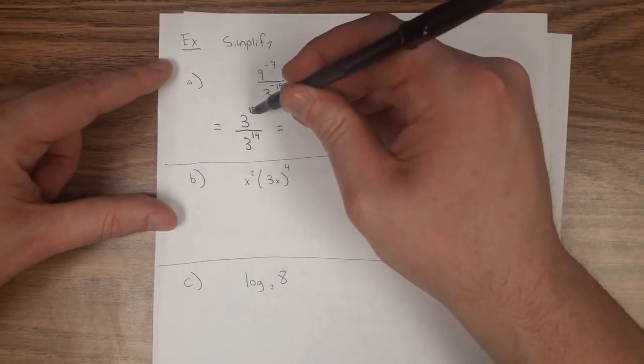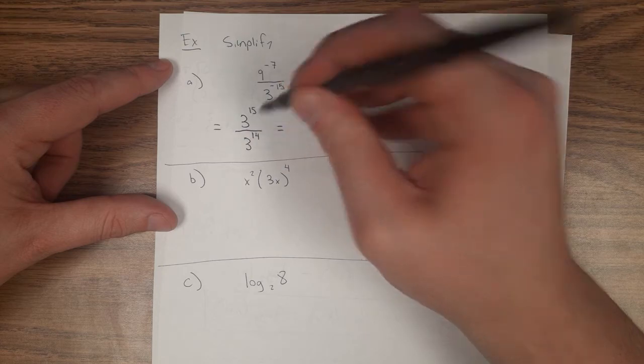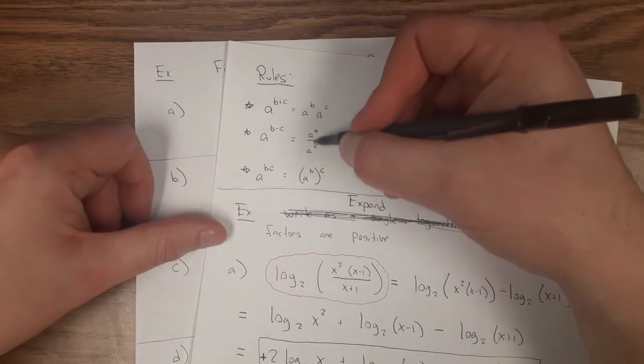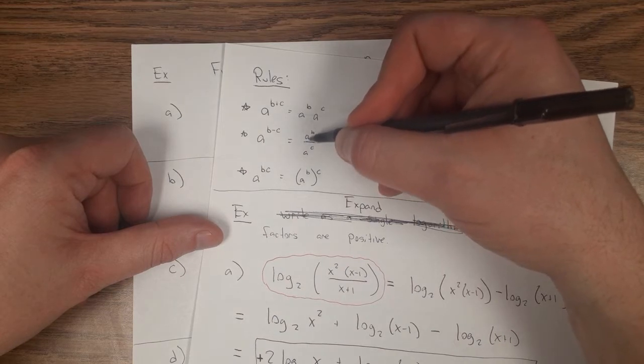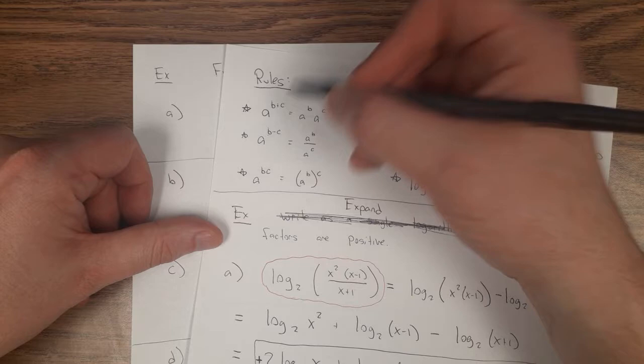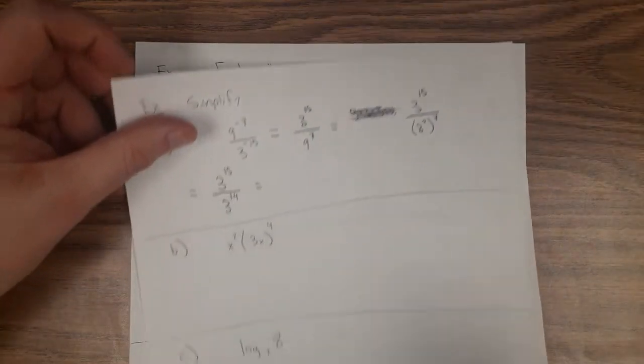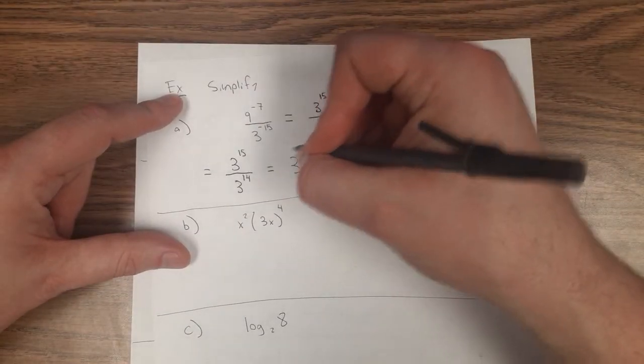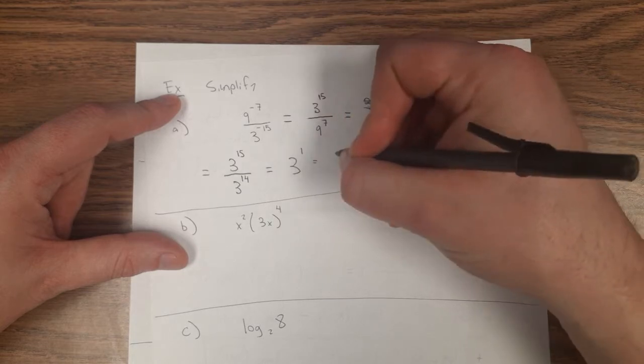And so I've got 3 to the 15th over 3 to the 14th, and so I subtract them. That would be this rule, that if I have a power divided by another power, then I can just subtract the two exponents. 3 to the 1, which is just 3.